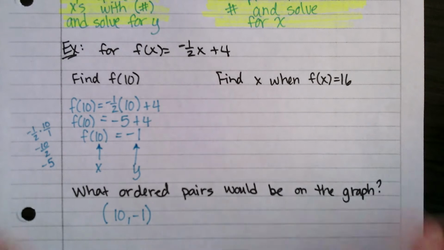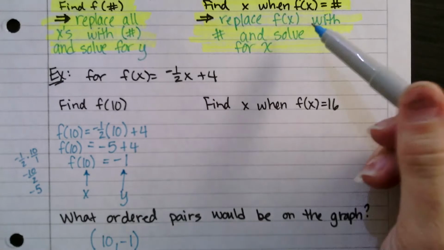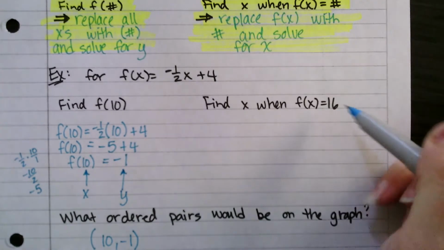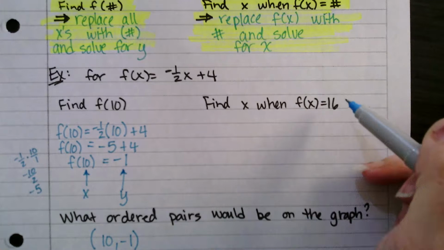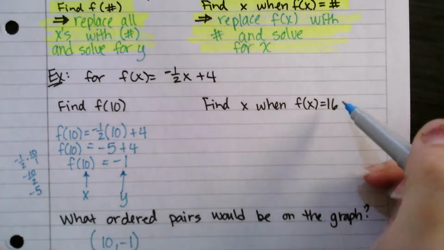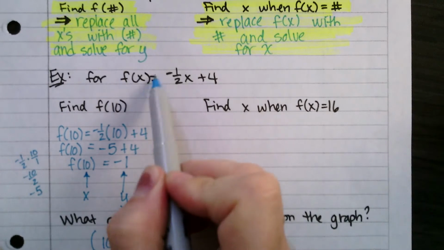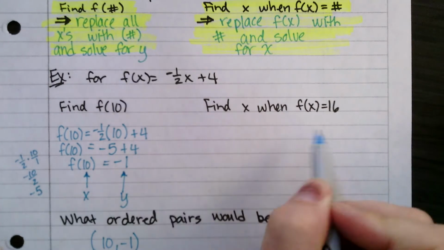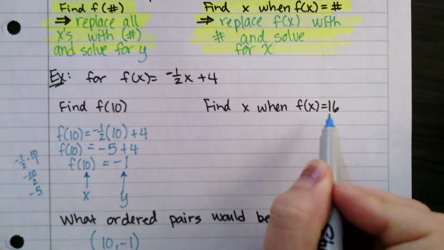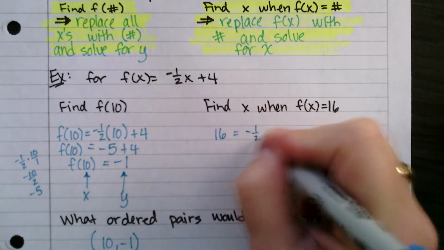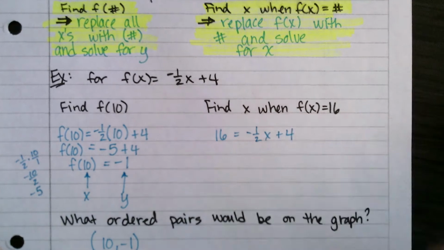When we're asked to do the other instruction, find x when f of x equals a number, this one is asking me to find x when f of x equals 16. So in that case, I'm going to replace the f of x, which is on the left side of the equal sign, with the number they gave me, which is 16. So I'll write 16 equals negative 1/2 x plus 4.